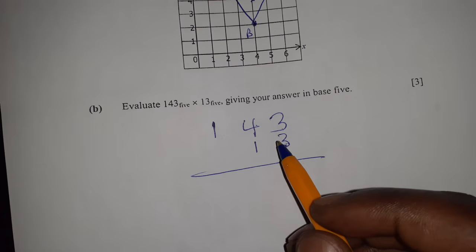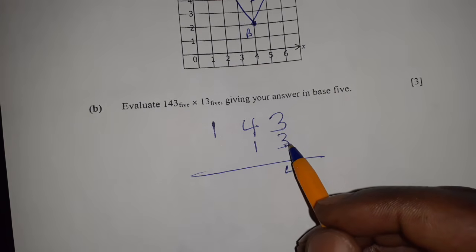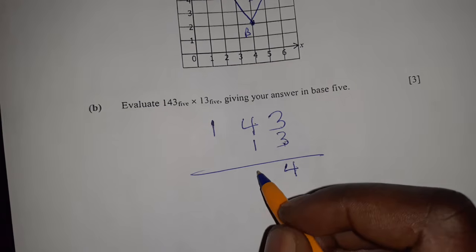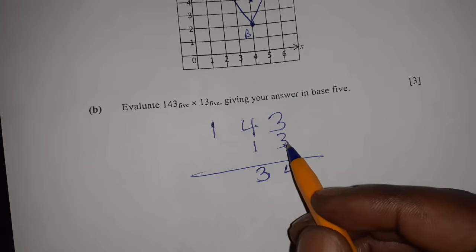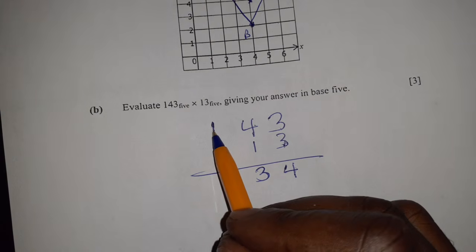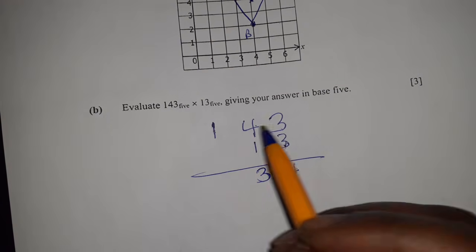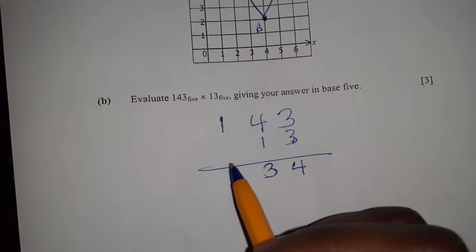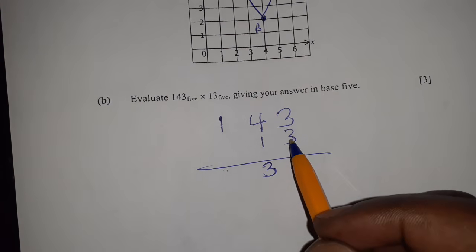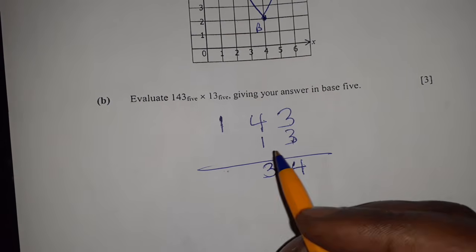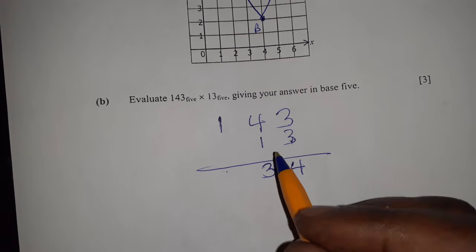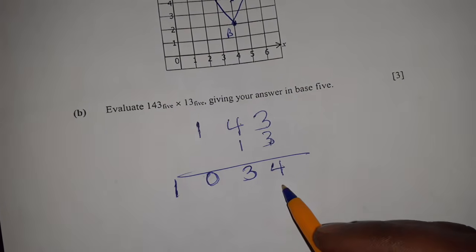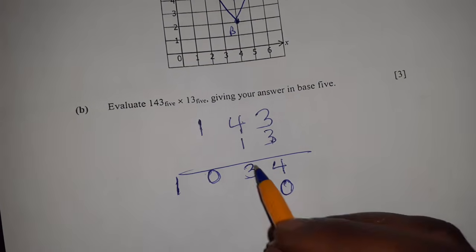So 13 divided by 5, what do you get? You get 2 remainder 3. 3 multiplied by 1, it's 3. Plus that 2, you get 5. Now you can't write 5 here, so you have to divide 5 by 5. 5 into 5, it's 1, remainder 0. So you start with the remainder, then you write 1 here. Then here we have 0.